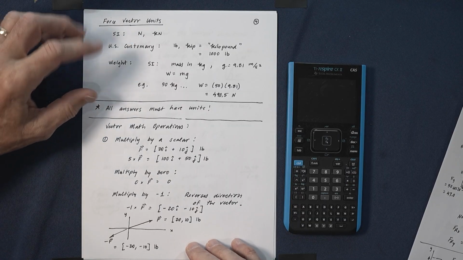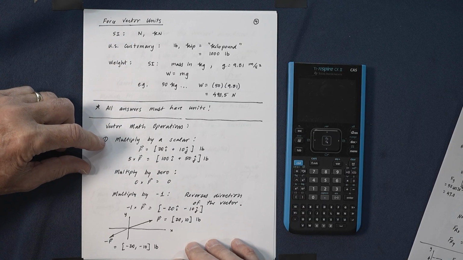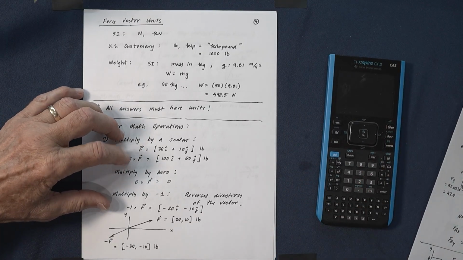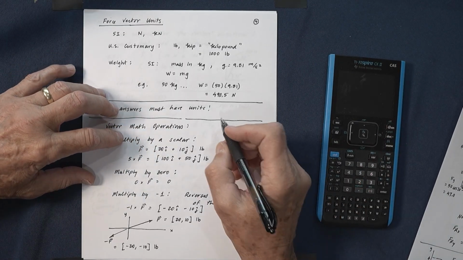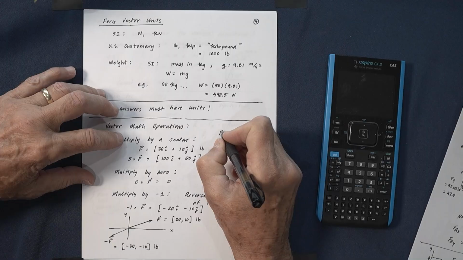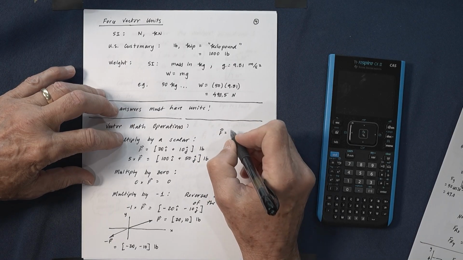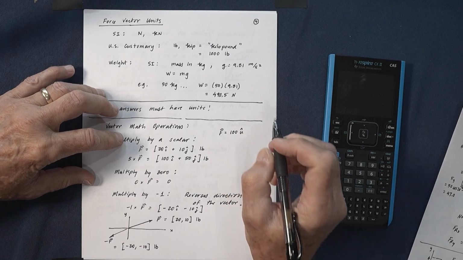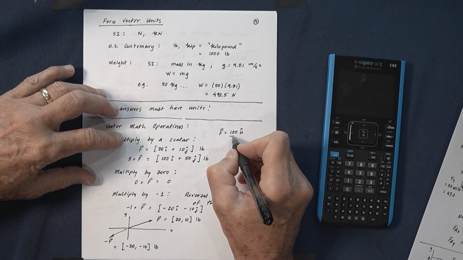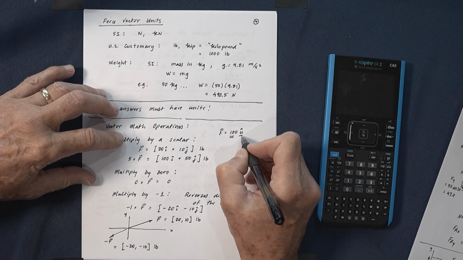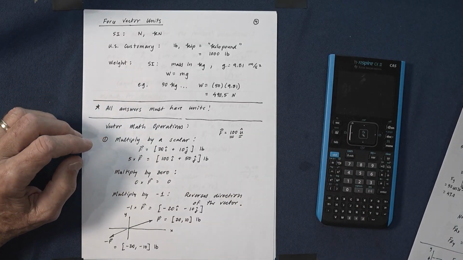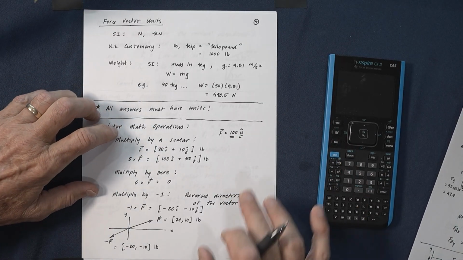The simplest vector operation is multiplying a vector times a scalar. You've basically already seen that. If we wrote an F vector equal to 100 pounds times a unit vector, this 100 was a scalar, and this unit vector was the vector. So we've already done that, multiplying a magnitude times a vector.